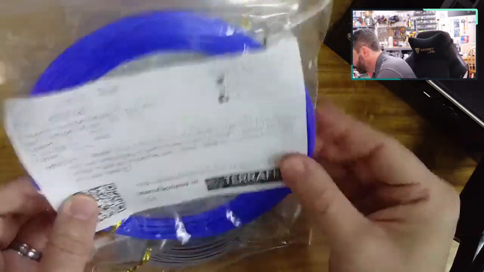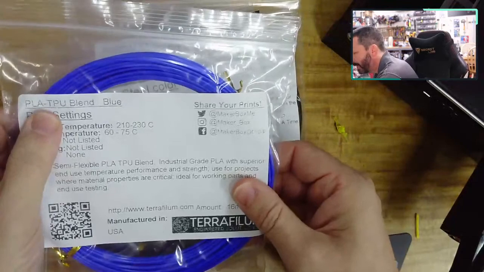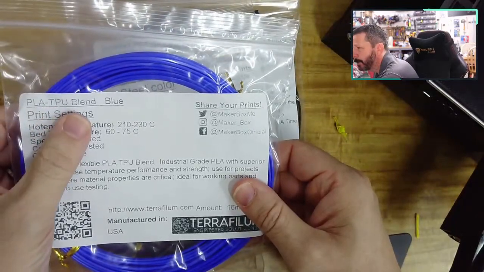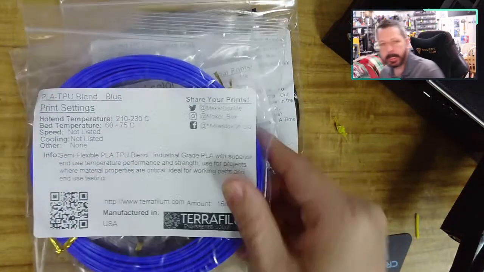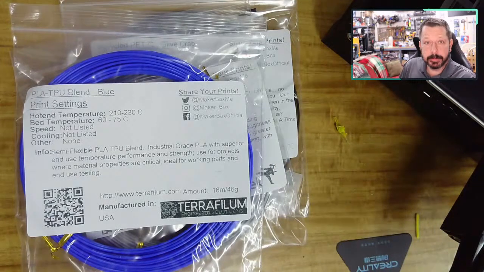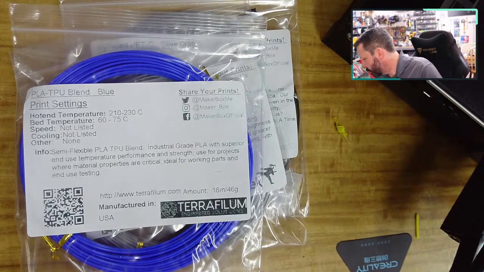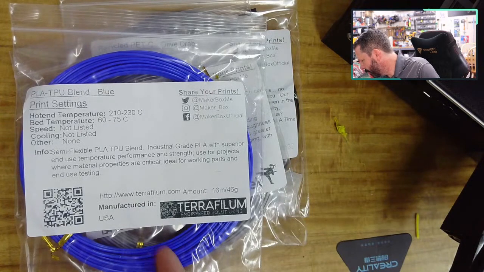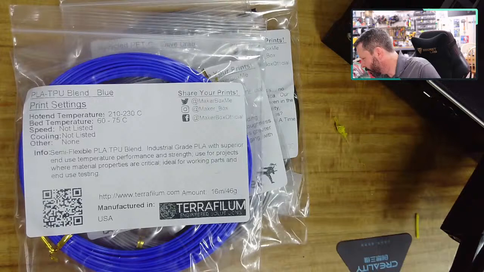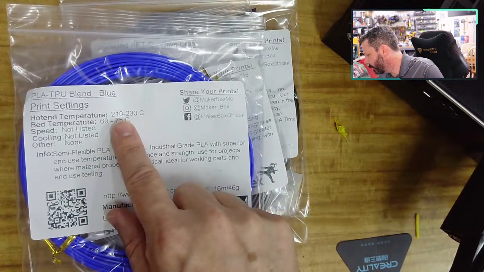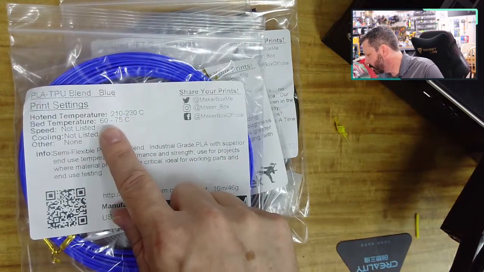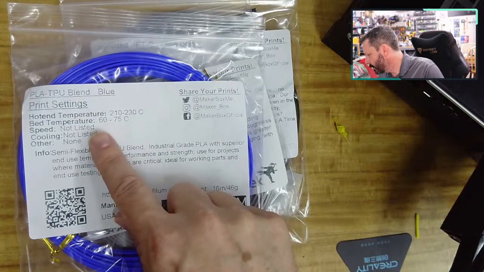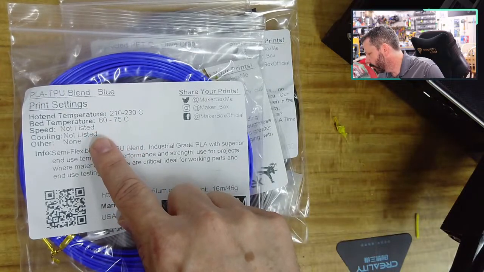This one is a PLA TPU blend. TPU is a rubber material, so it's flexible, but it's blended with PLA. I've never printed that. That might be an interesting one to print. It says 210, we can get to that. Bed temperature 60 to 70, we can get to that. It doesn't say anything about cooling, so we'll have to figure that out.